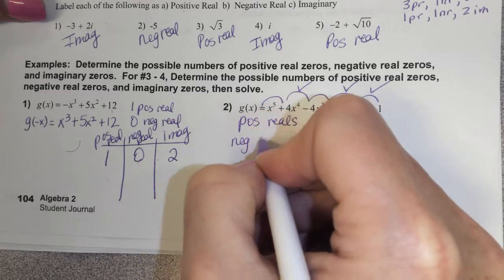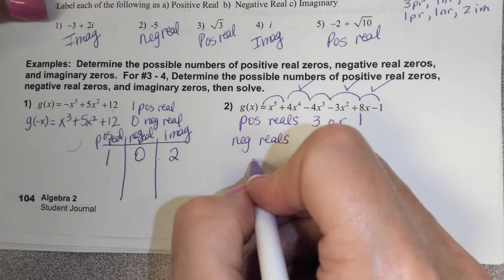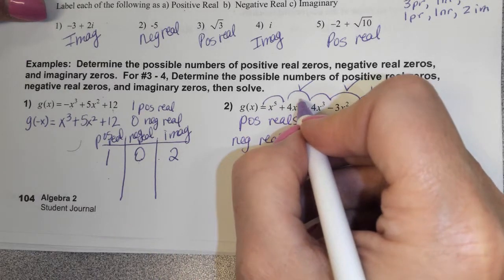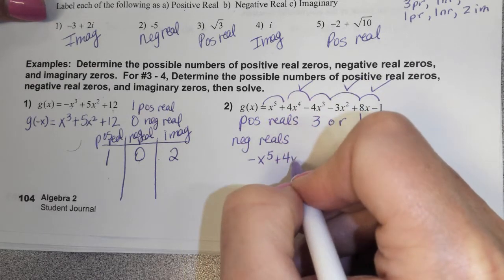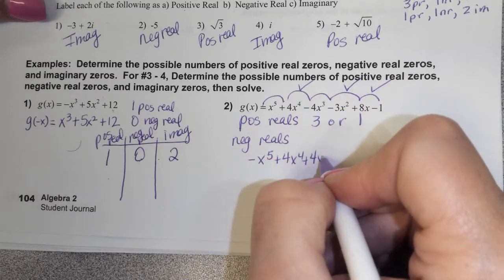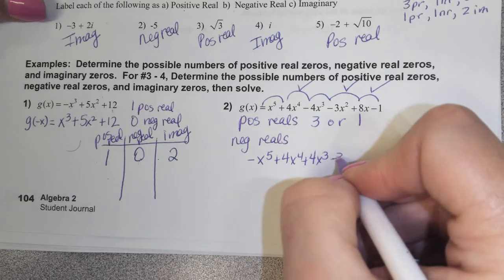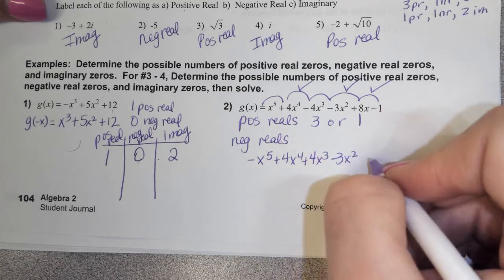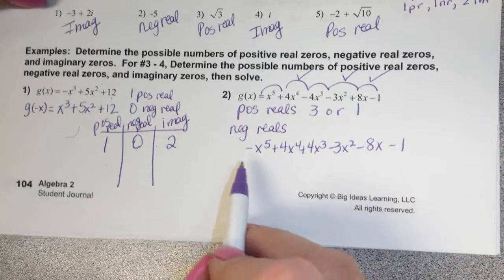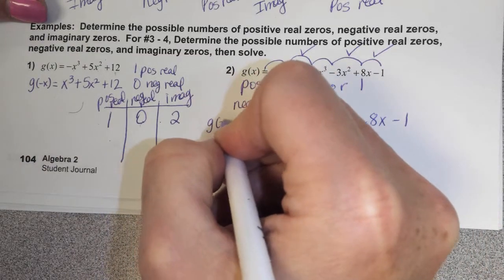Negative reals. I'm going to have to plug in a negative. Negative x to the 5th would be negative x to the 5th. Negative to the 4th is positive times a positive. Negative cubed is negative times a negative. Negative squared is positive times a negative. Negative times positive is negative, and that's negative. So that's what I get when I put in a negative. That's my g of negative x.